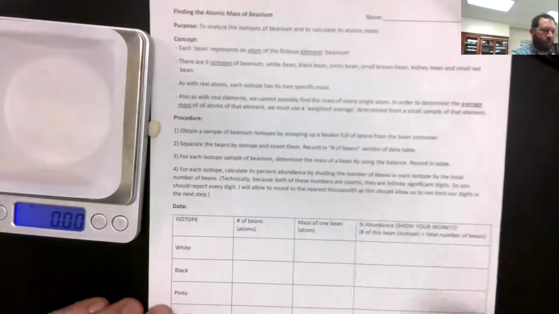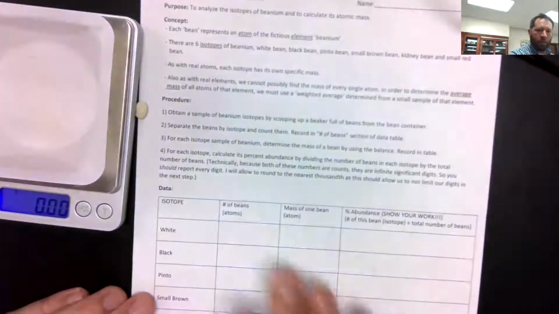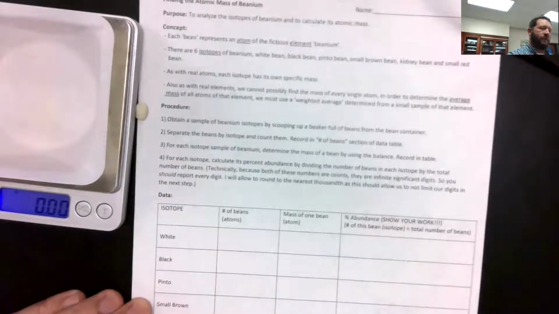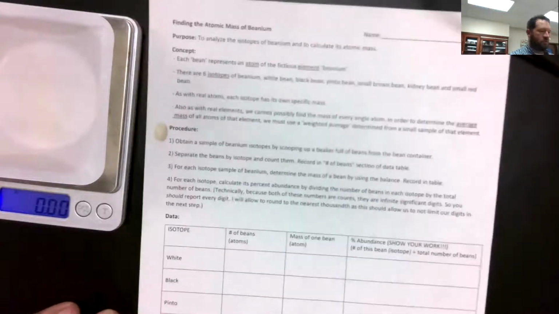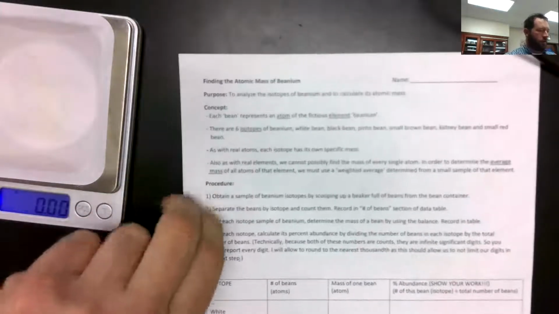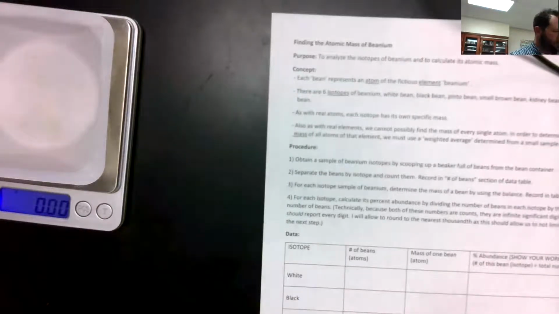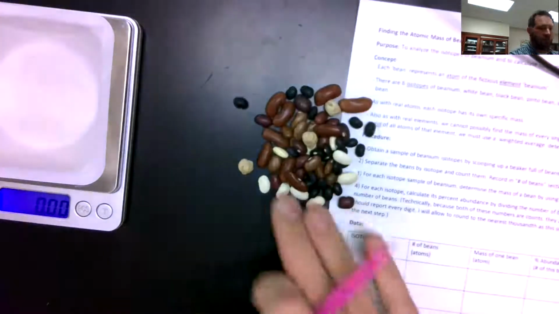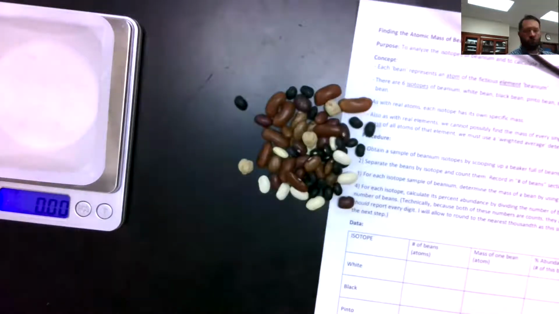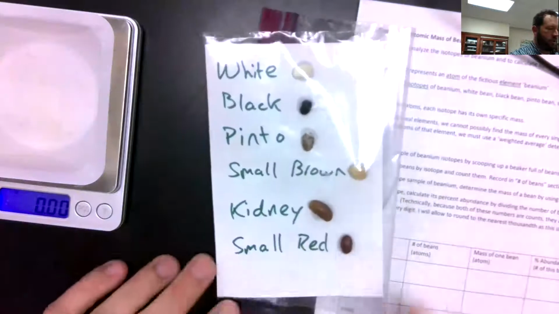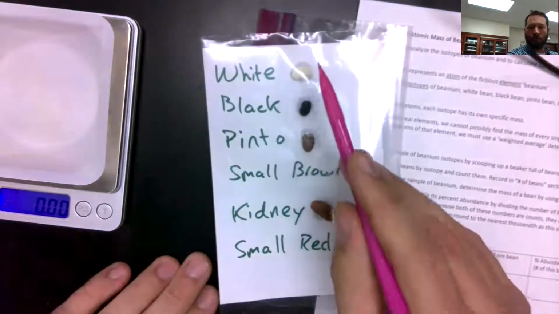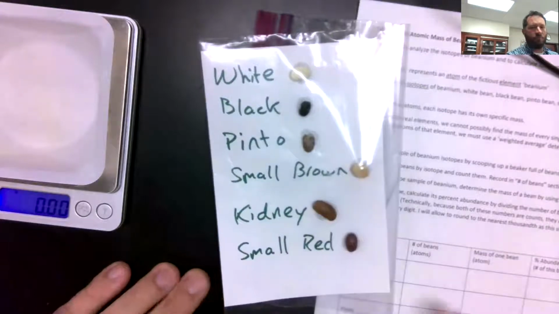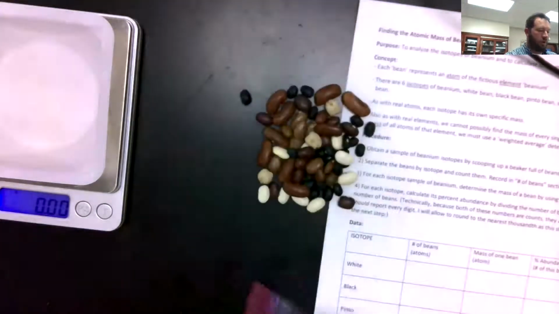So here's the lab. Hopefully you've been able to print it off. Again, I'm going to help you fill in these two sections of the data column, and then you'll have to calculate the percent abundance and do the work on the back on your own. So the first thing, we have a large collection of different atoms, and each one of these different beans is representing a different isotope. So it has a different mass, even though they're each the same. They're each beans, but they're each a different isotope of that bean. So this nice key here matches up.